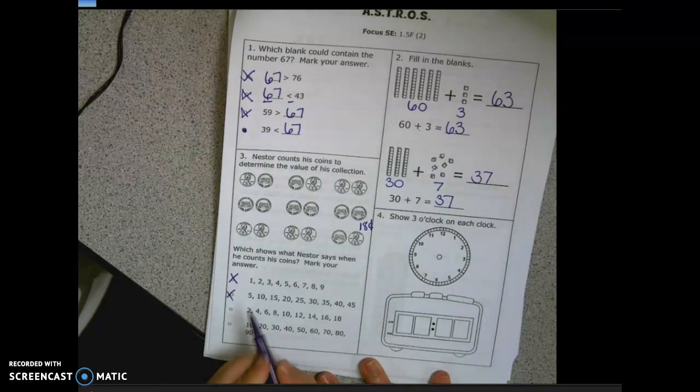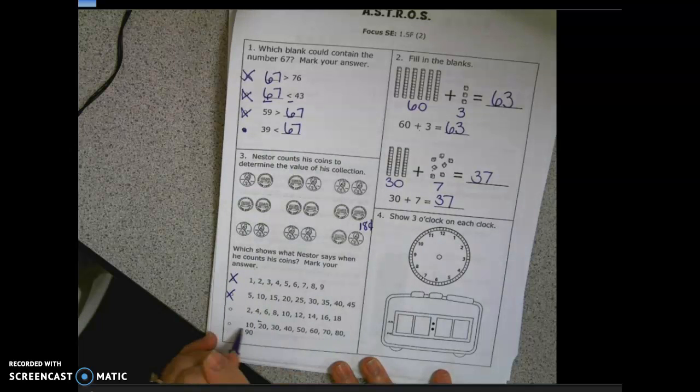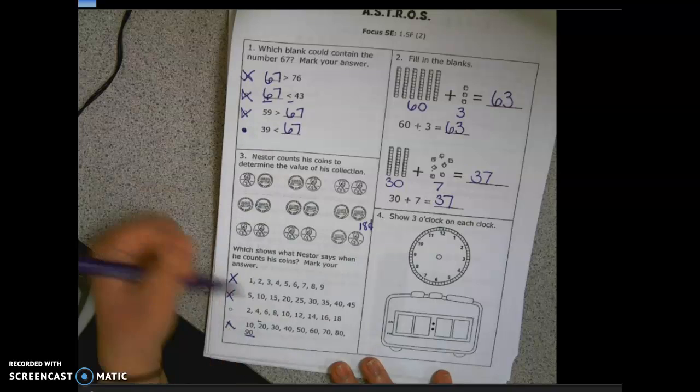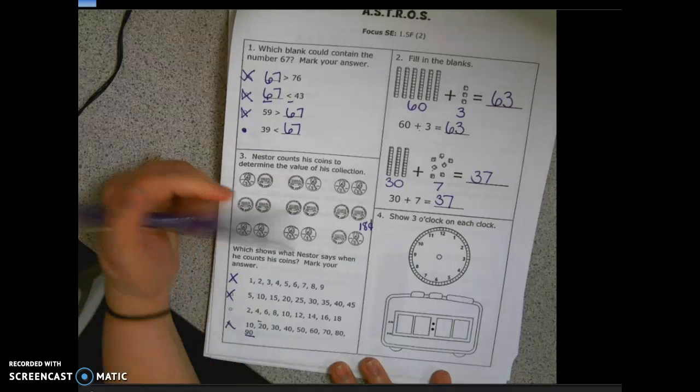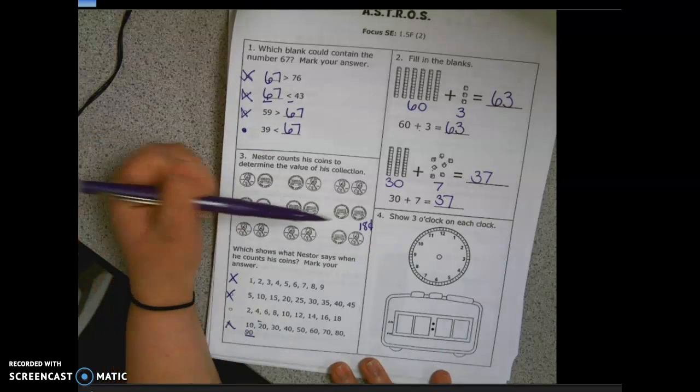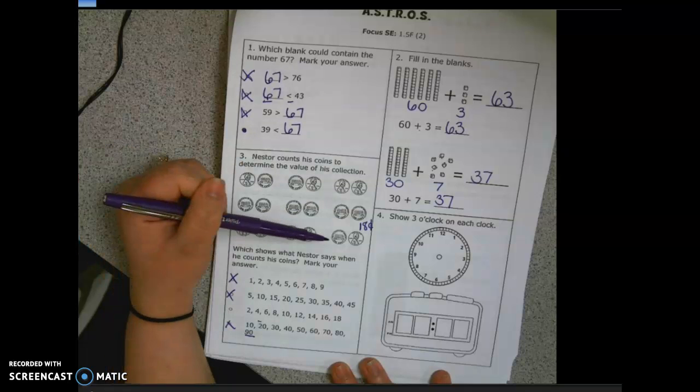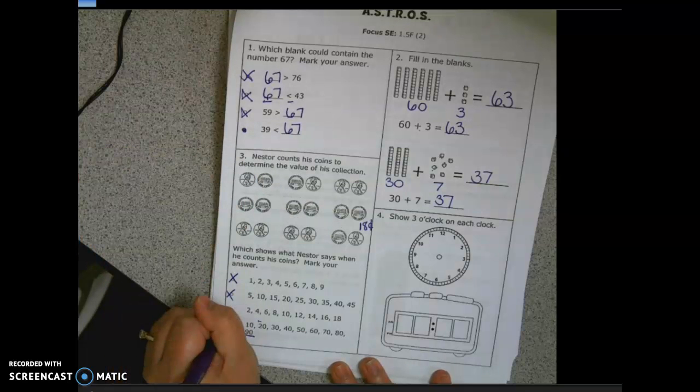This one ends in 18 and starts with 2, so I see it skip counting by 2. I'm going to come back here. And this is 90, so I know they're counting by tens. I'm going to double check. 2, 4, 6, 8, 10, 12, 14, 16, 18. That one is the correct answer.